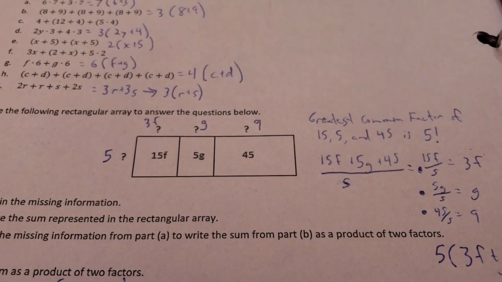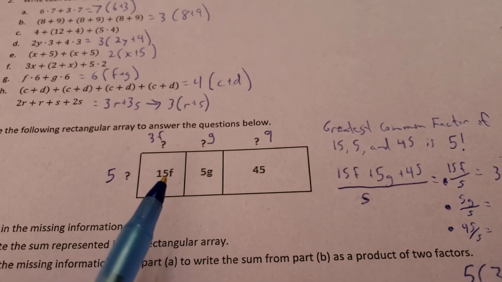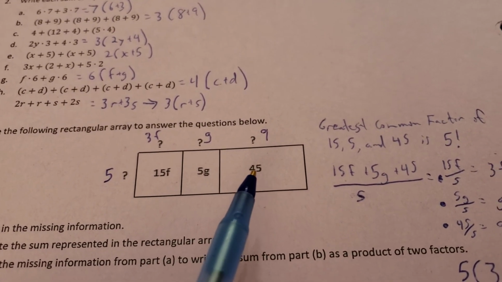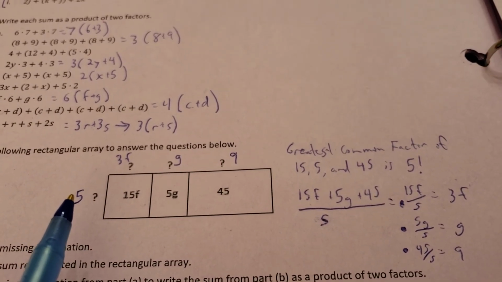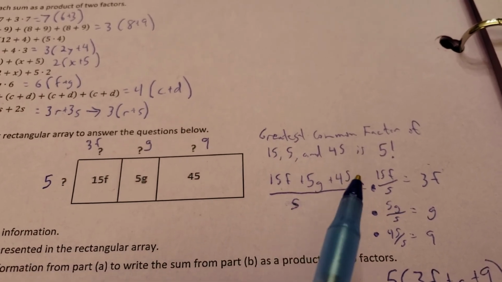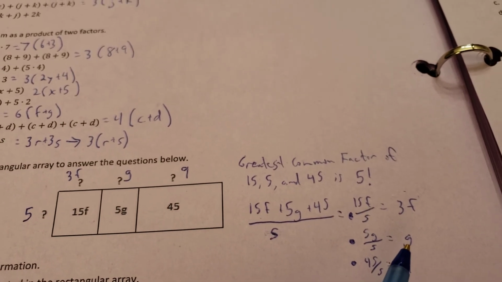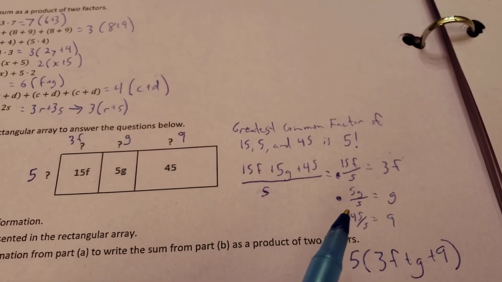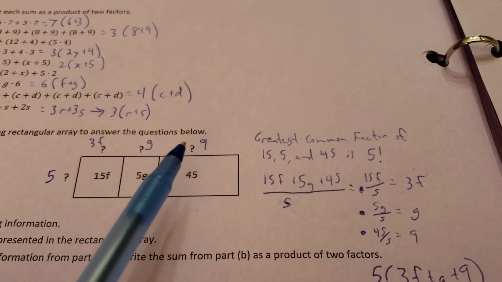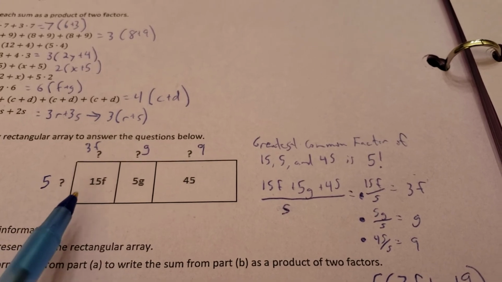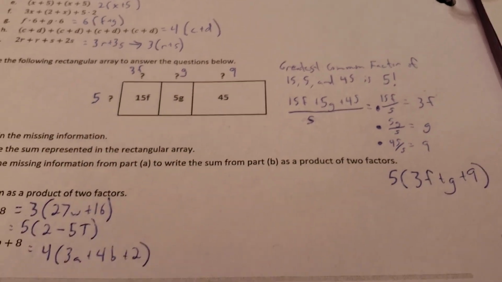Another one of these rectangle kind of problems, you're going to figure out what the length and the width were. They give you the areas already of the rectangles, 15F, 5G, and 45. The biggest number they have in common that you can divide out of all 3 is a 5. So if that's the case, 15F divided by 5 gives you 3F. 5G divided by 5 is just 1G, or just what we call G. We never put a 1 in front of a variable. 45 divided by 5 is 9. So that's how we found out what the lengths and the widths were. So here's our 5 we factored out. And if you remultiply those all back out, you should get your areas all the same again.